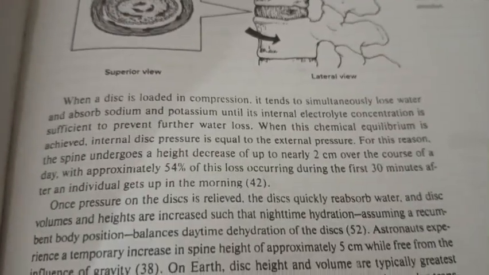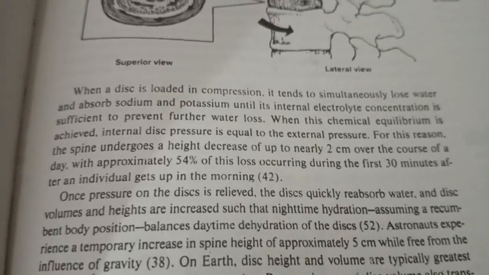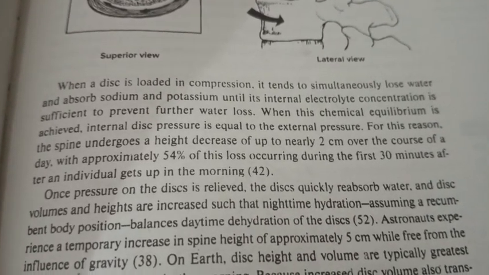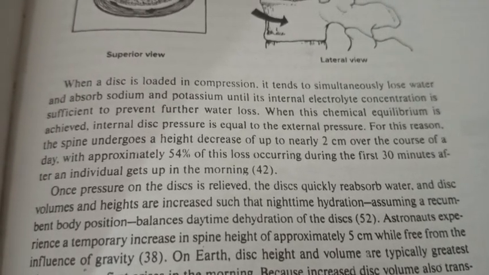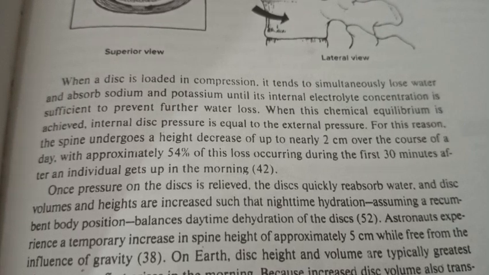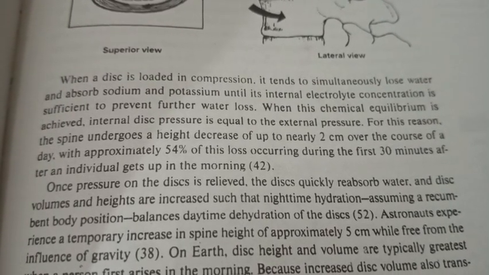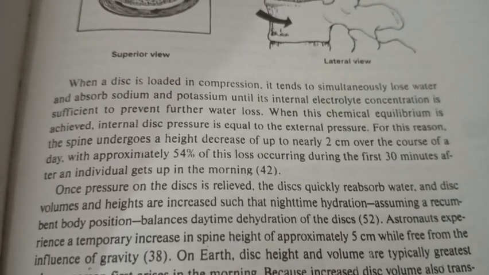When the disc is loaded, it tends to simultaneously lose water and absorb sodium and potassium until its internal electrolyte concentration is sufficient to prevent further water loss. When chemical equilibrium is achieved, the internal disc pressure is equal to the external pressure, and everything will be in a state of homeostasis.